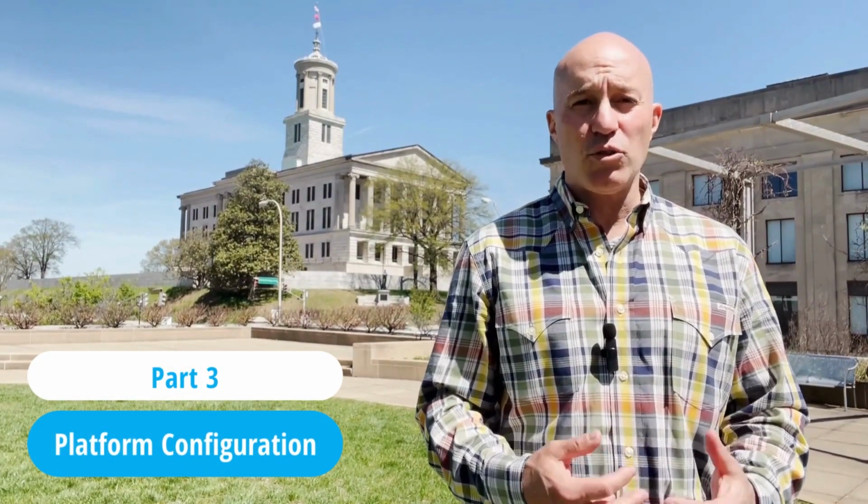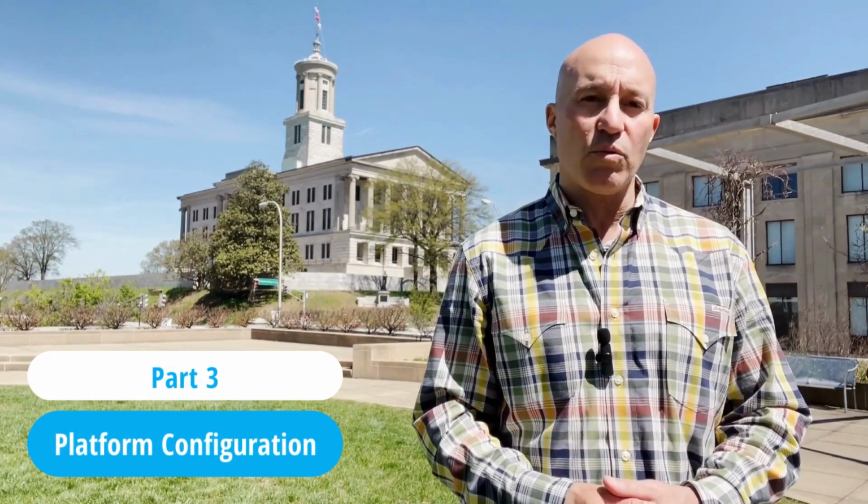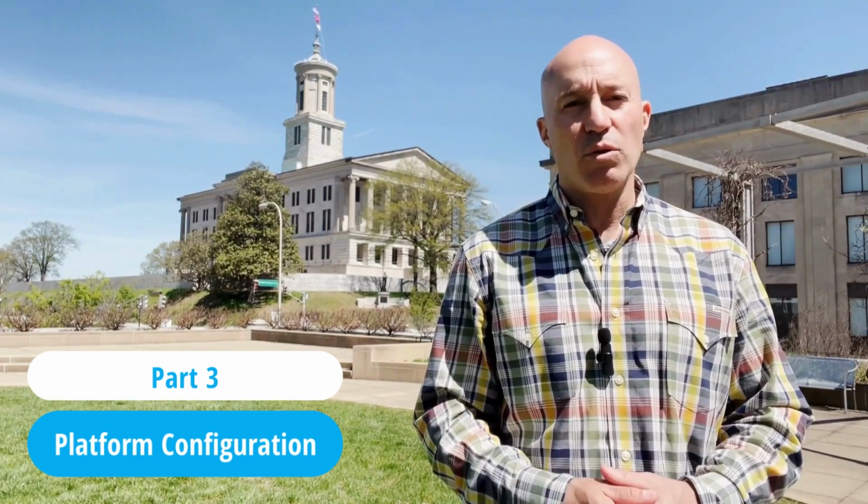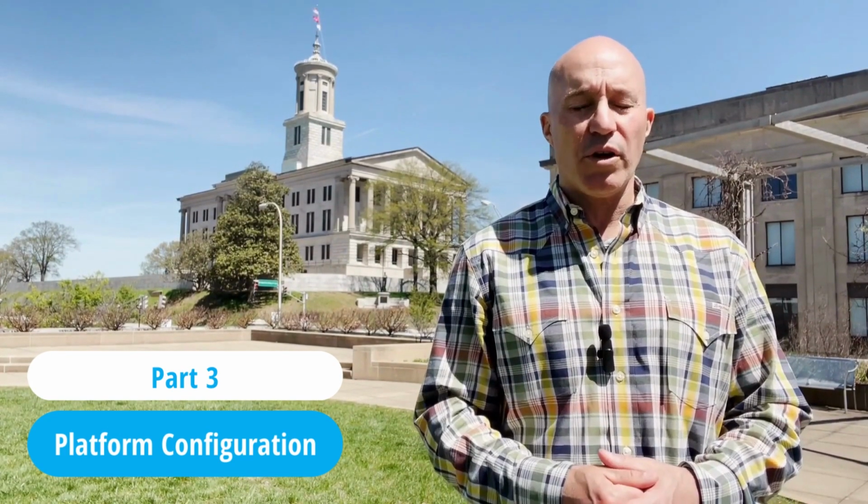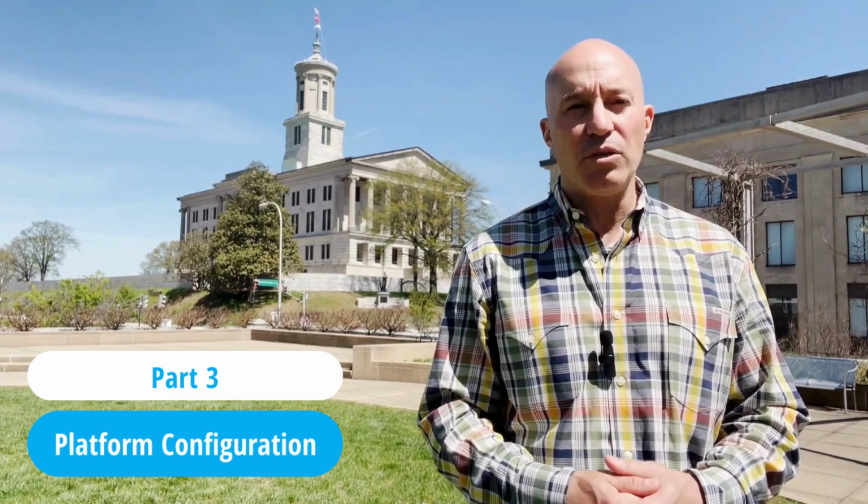So up next is platform configuration. Every enterprise community platform has a robust administrative console with lots of dials and switches where you can configure the platform to meet your needs.